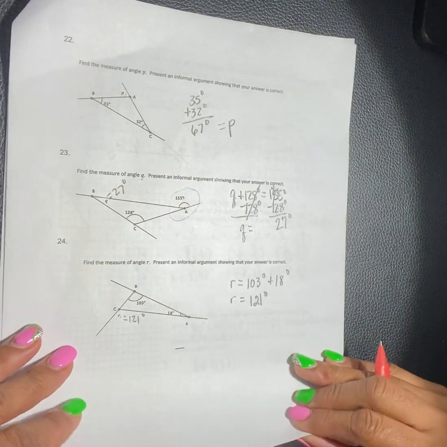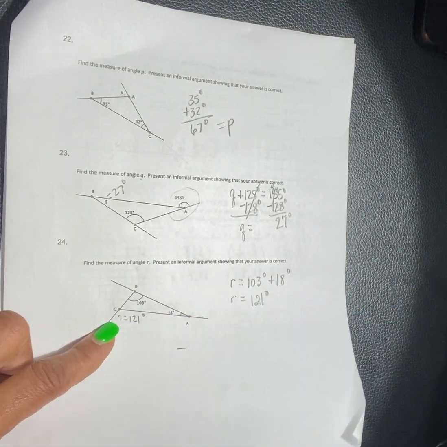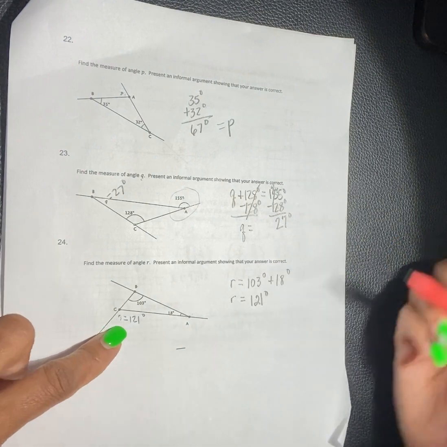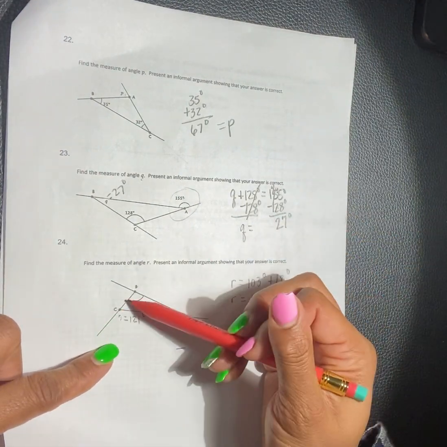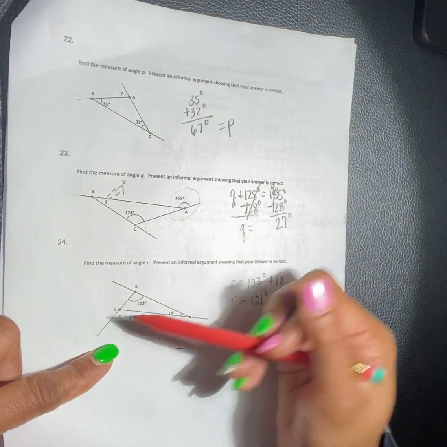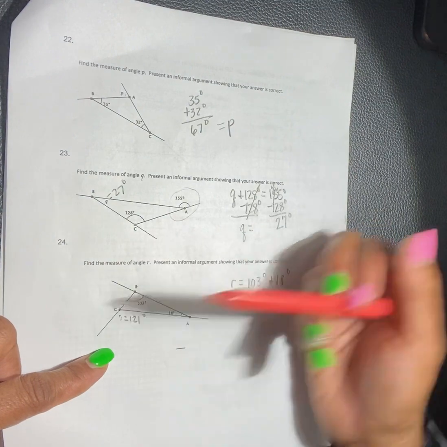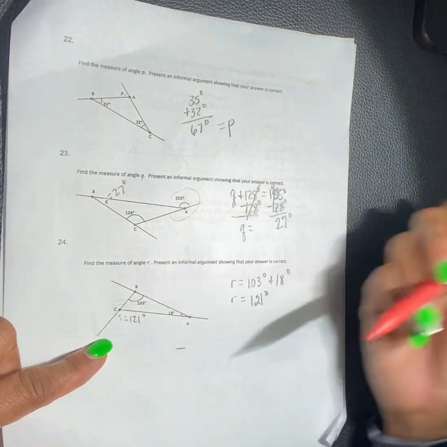Okay? Because this is an external angle, it equals the two internal angles. Okay? You could also add these up and subtract it from 180. And because these two are supplementary, this angle and this angle, you'll subtract it from 180 to find this missing angle. Which, if you just add these two together, you'll get that one.